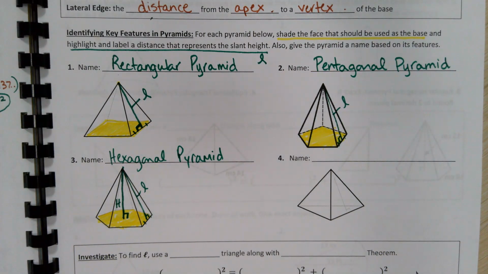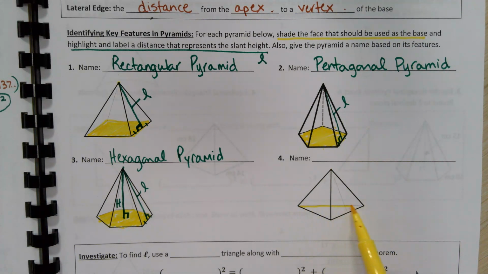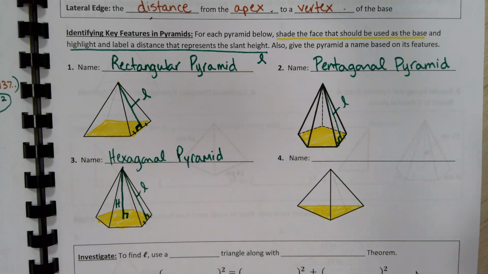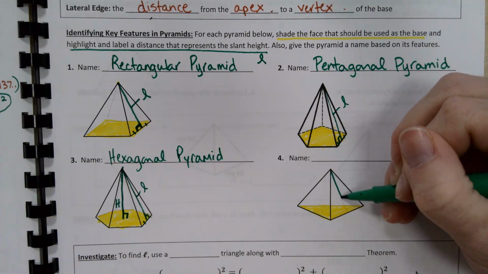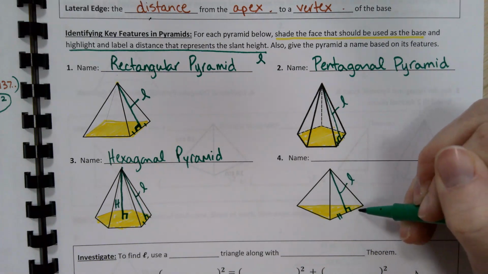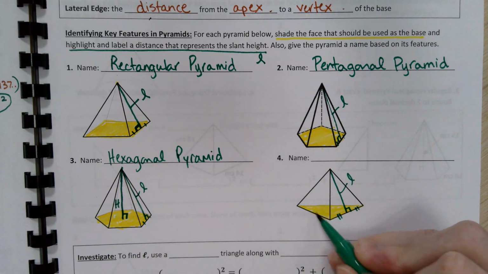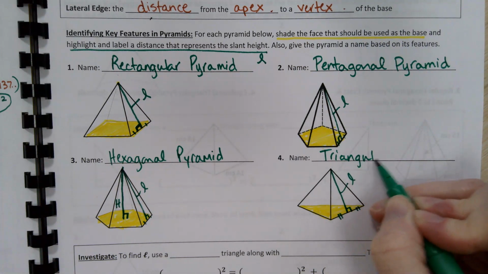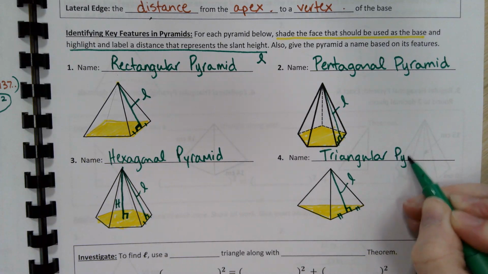All right. Last but not least, this pyramid has all triangular faces, but since the apex is here at the top, we're going to choose the triangle at the bottom to be our base. Go ahead and shade that in. We've got a slant height right here, splitting that side in half, and because that's a triangular bottom, we're going to call this a triangular pyramid.